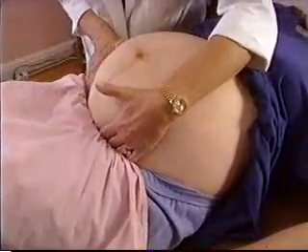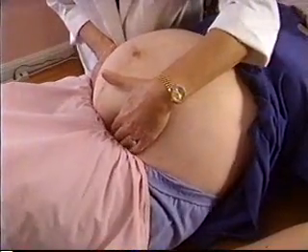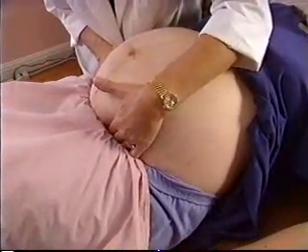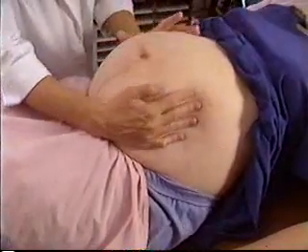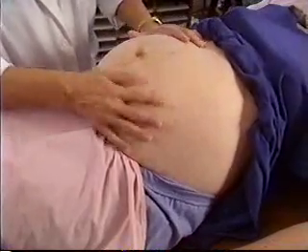Press deeply with your fingertips into the abdomen in the direction of the pelvic inlet. You will feel a hard, round protrusion, the cephalic prominence. If the head is in the vertex position, it will be well flexed and you will feel the prominence on the same side as the small fetal parts. If there is a face presentation, you should feel the prominence of the occiput on the same side as the fetal back. If the presenting part is engaged within the pelvic inlet, you will not be able to feel it. This position is referred to as dipping.